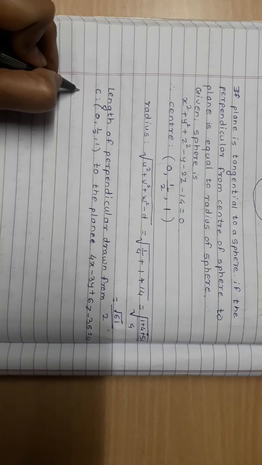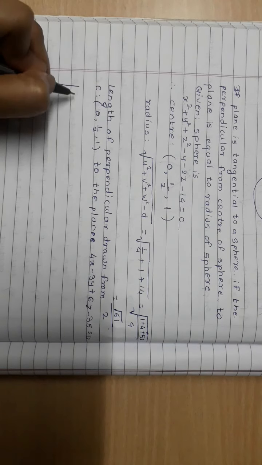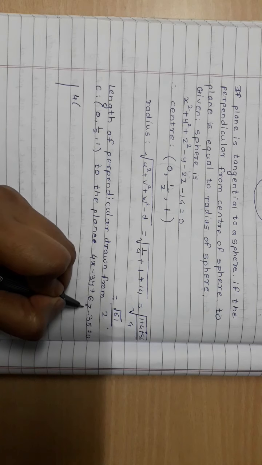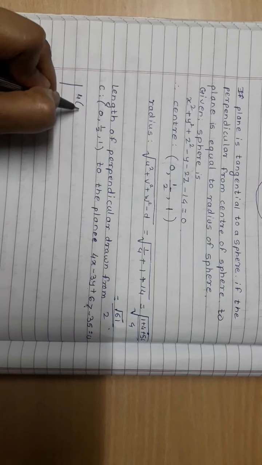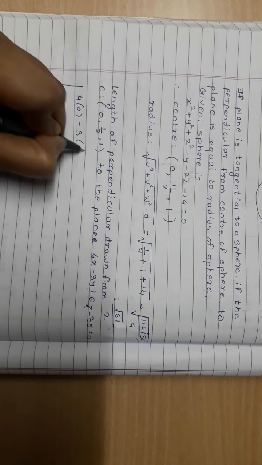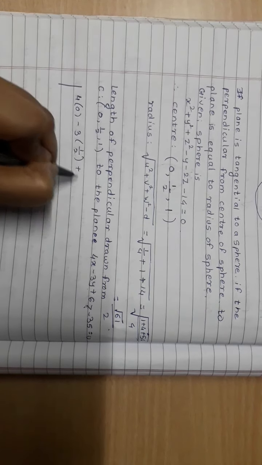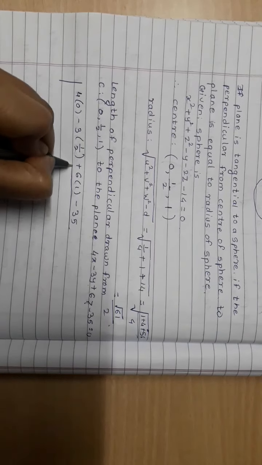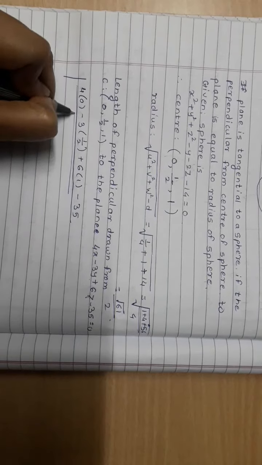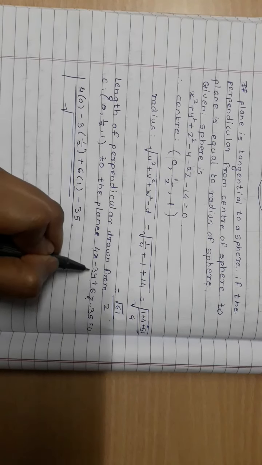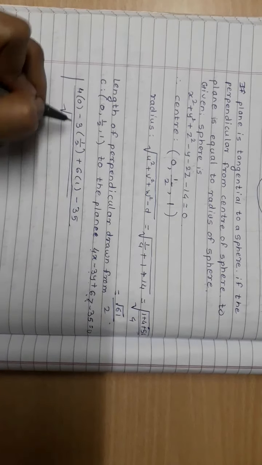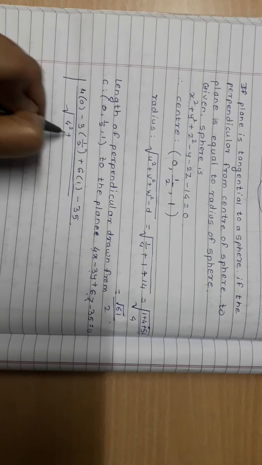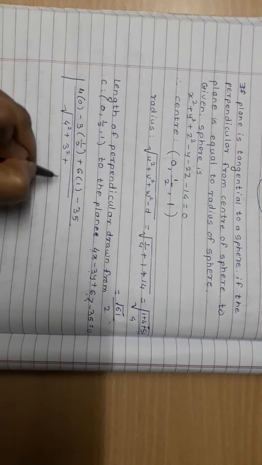So the perpendicular distance is given by 4 into, here I am going to substitute the point 0, half and 1, so 0 minus 3 into half plus 6 into 1 minus 35. And this is divided by the square root of 4 square plus 3 square plus 6 square, that is the coefficients of x, y, z, that is 4 square plus 3 square plus 6 square.